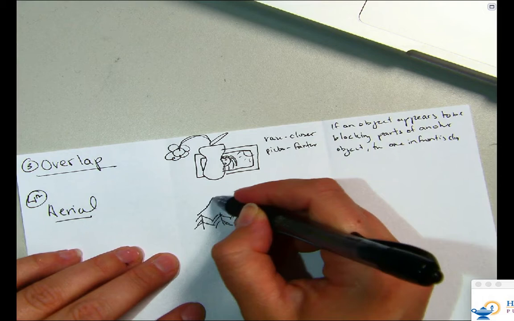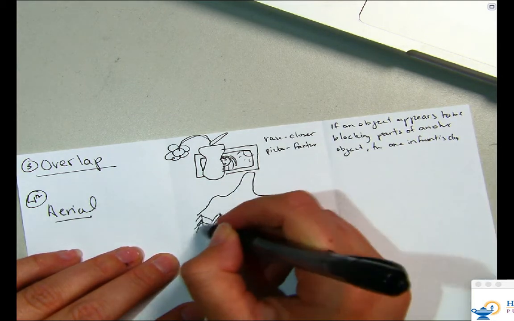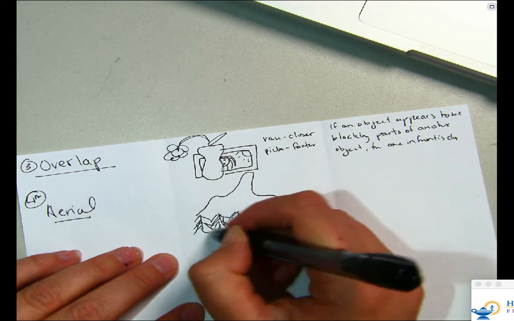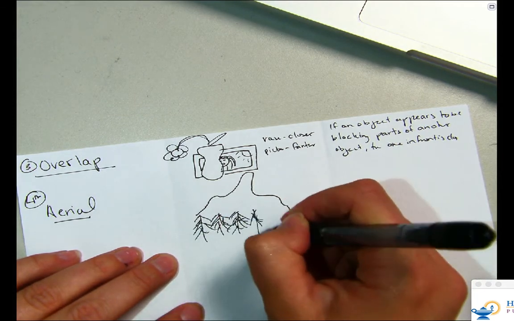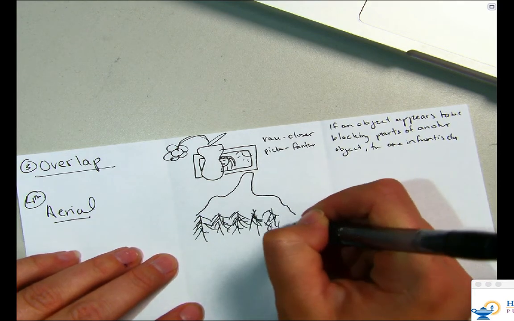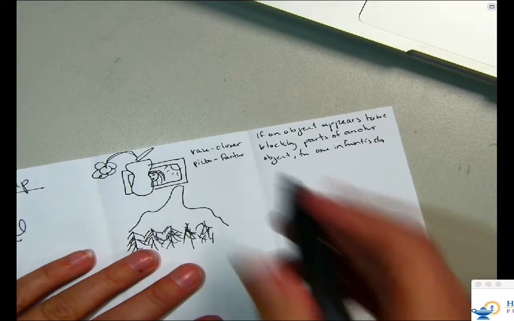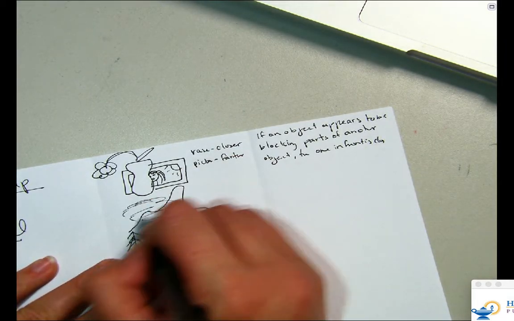We have a mountain rise up from the background. It's a pretty messed up mountain. It's fine. Okay, then we have some clouds here.